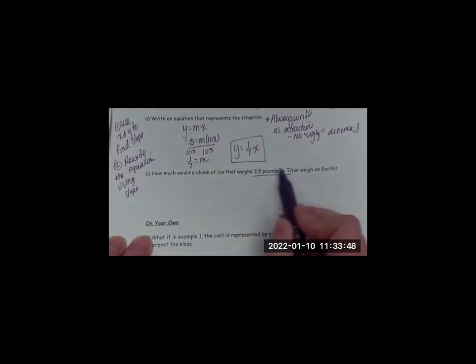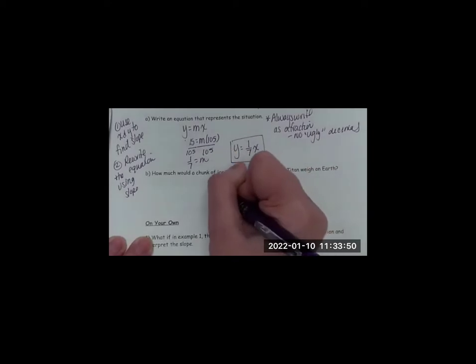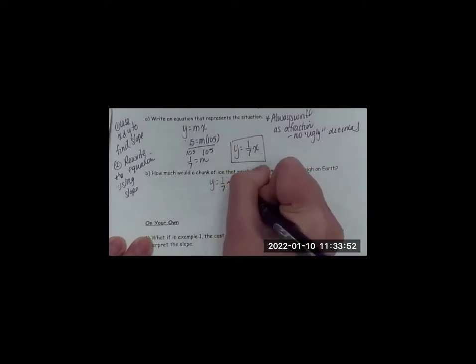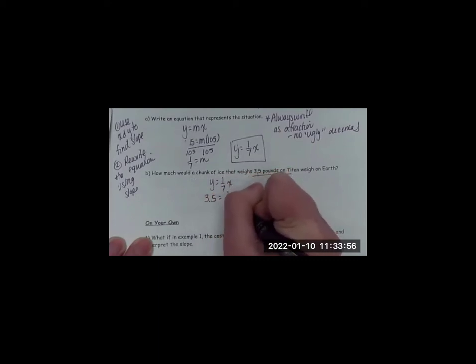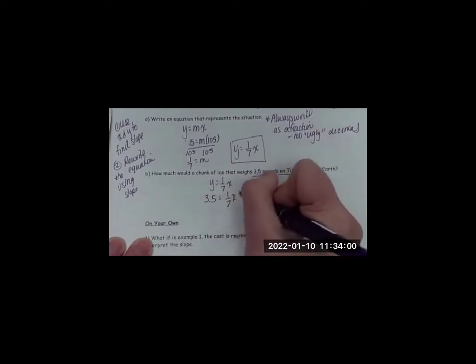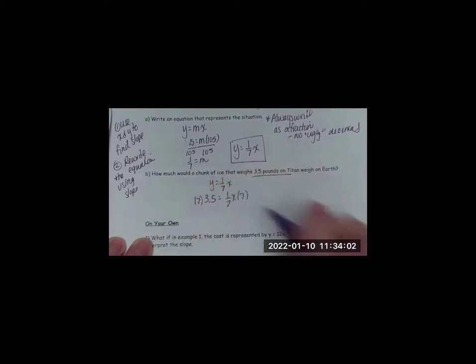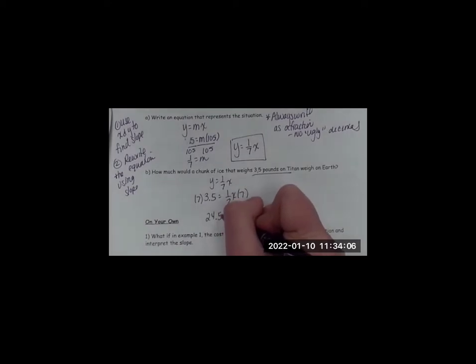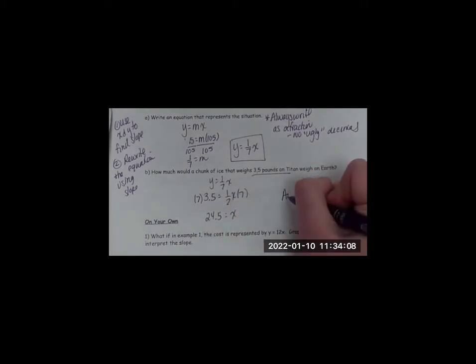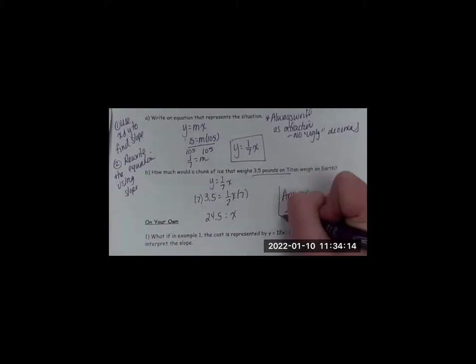Well, the weight on Titan is y, so I'm going to replace my variable y in my equation. So I have 3 5/10 equals 1/7 x. Now I'm going to multiply both sides by the reciprocal, and I end up with 24 5/10 equals x. So my answer here is 24 5/10 pounds.